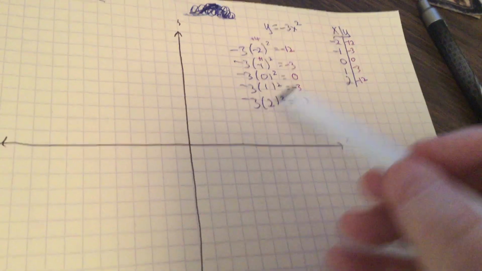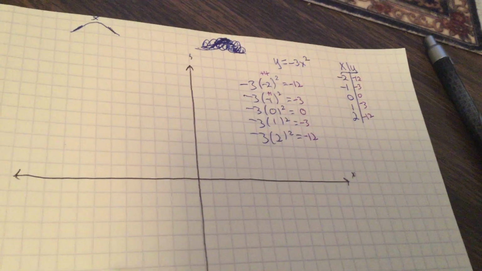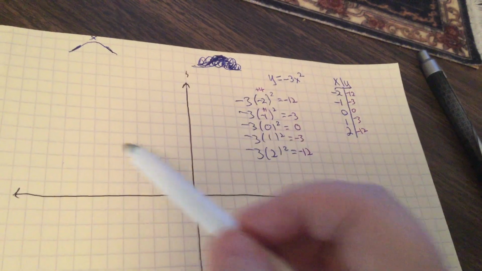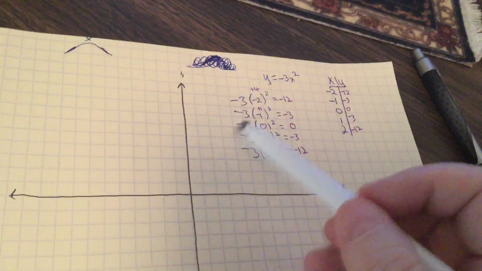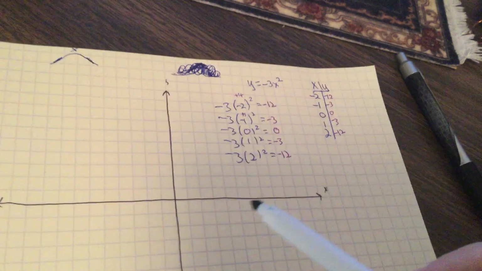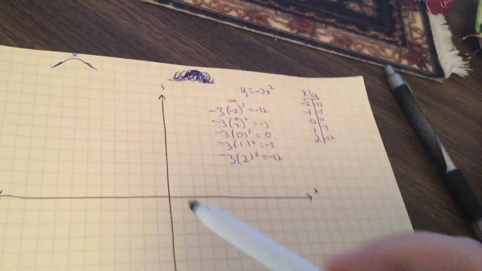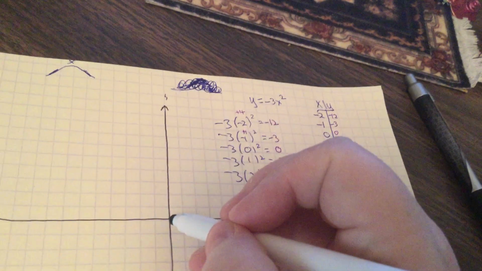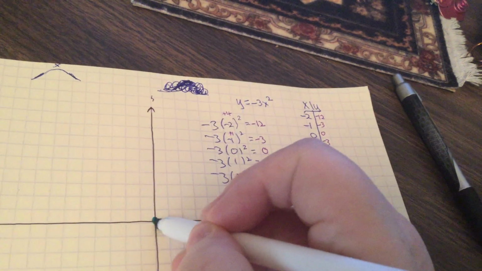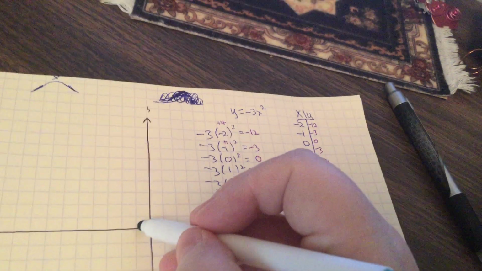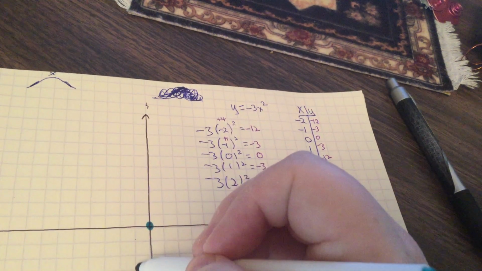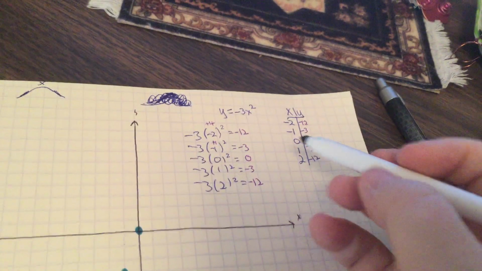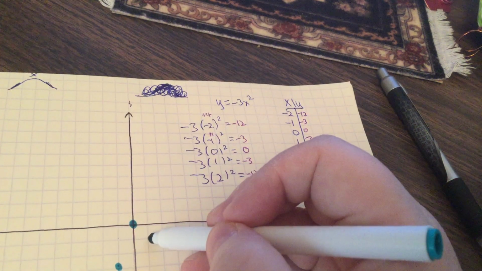Okay, so if I did all this correctly, my graph should look like an umbrella. It shouldn't look like a bowl. That would be wrong. It's not going to be a straight line. It's not going to be squiggly. It's not going to loop or anything like that. It should be like an umbrella. So let's see. I'm going to start with 0, 0. Big obnoxious dot for 0, 0. -1, -3. That's -1, -3. +1 and -3.